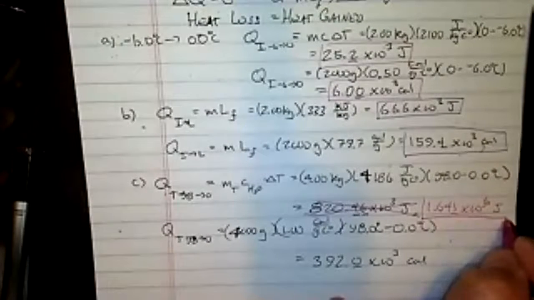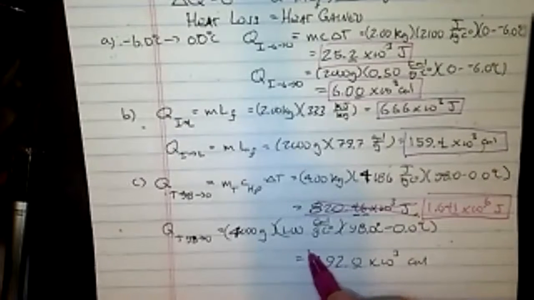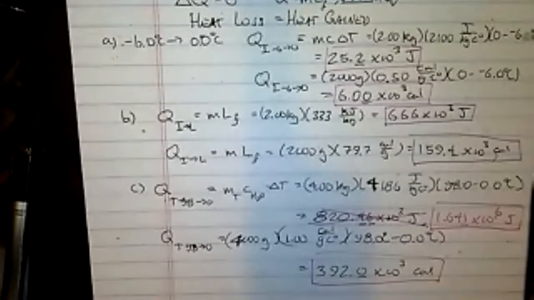So now I've got that it's going to require basically 1,641,000 joules or 392,000 calories to bring the tea from 98 degrees Celsius to 0 degrees Celsius.